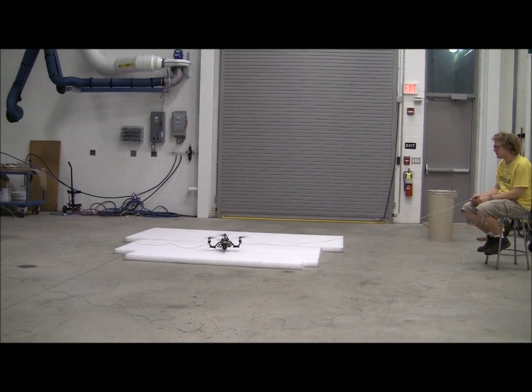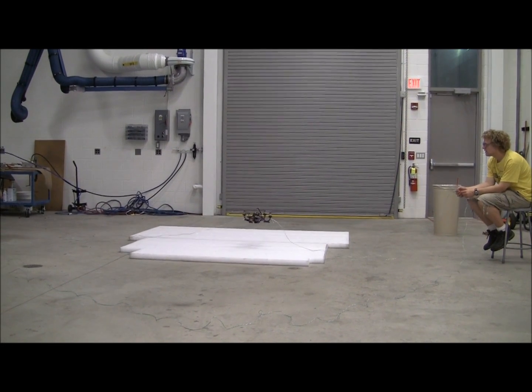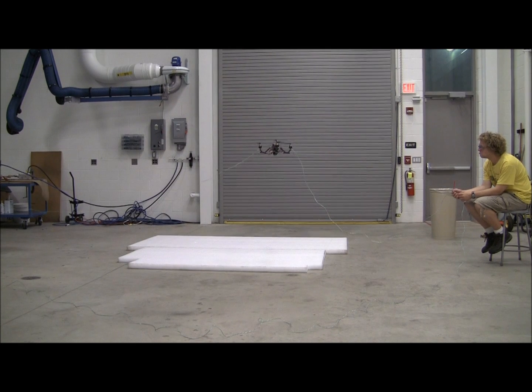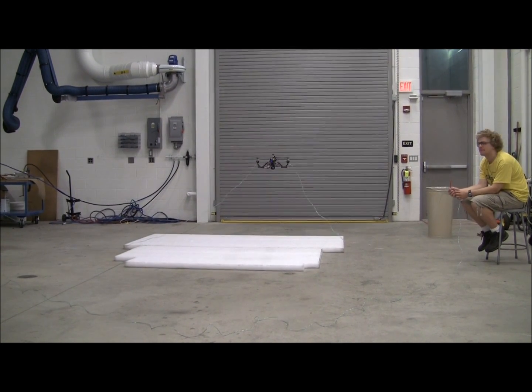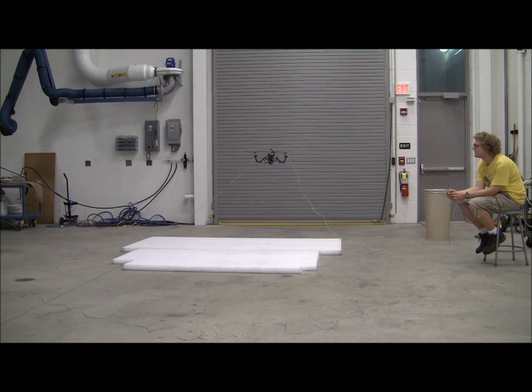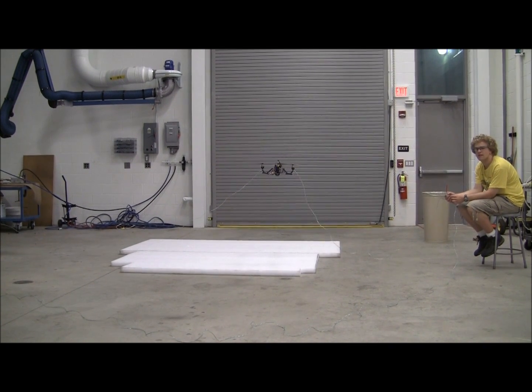Hi, my name is Isaac Olson, and this summer I researched adaptive control for an autonomous quadrotor helicopter with Professor Ella Atkins and the Michigan Autonomous Aerial Vehicles Team, also known as MAV. MAV competes in the International Aerial Robotics Competition.